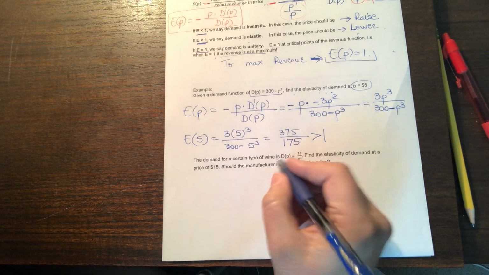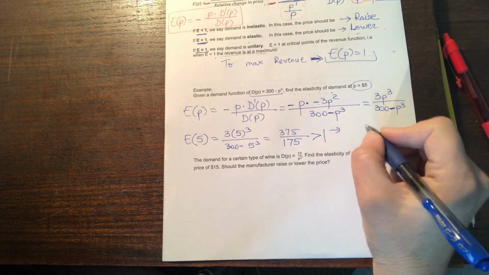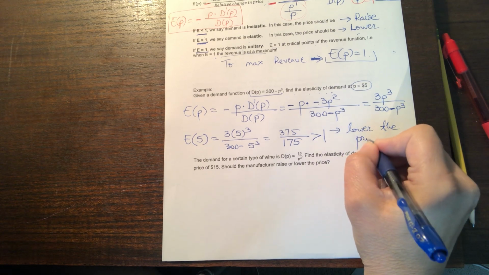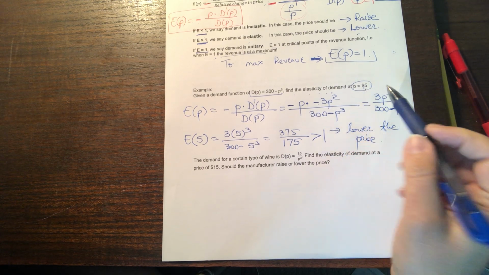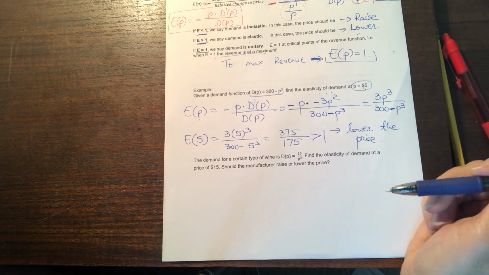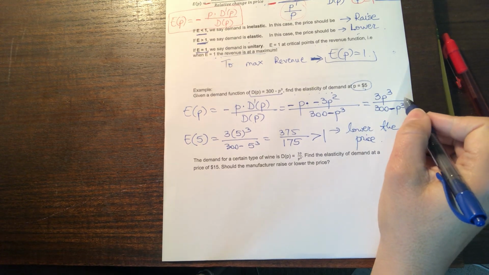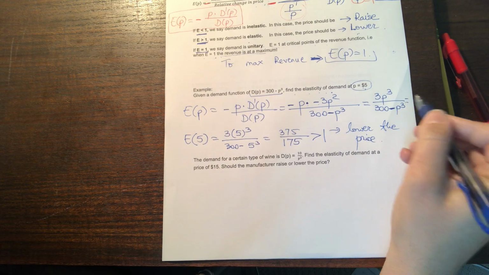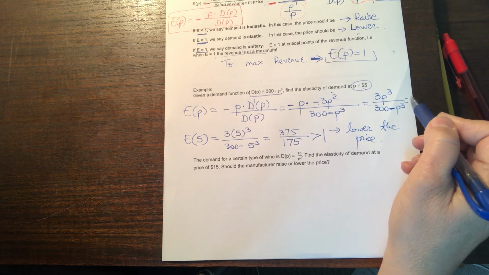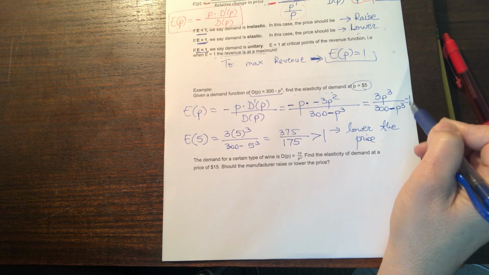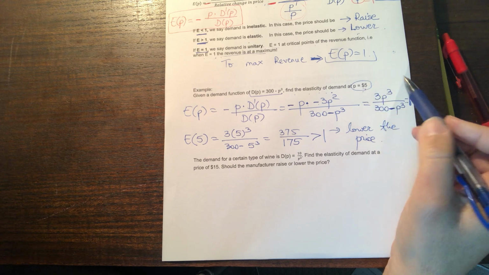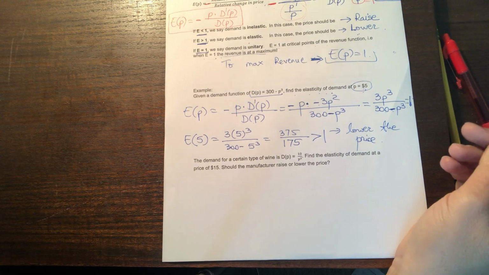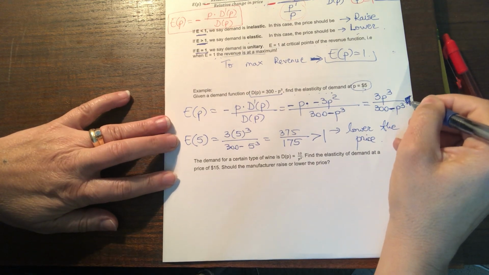So this being more than 1, what should you do with the price? More is less, remember. So you should be lowering the price. So from this price of $5, make it lower, right? Now, what should it be? Well, it should be the best price that you can make, whatever the solution is to when this elasticity of demand would equal 1. So if you want to find the ideal price, just set the elasticity of demand equal to 1, right? Cross multiply, solve for p, easily done. We've got our last problem, we're going to do that.